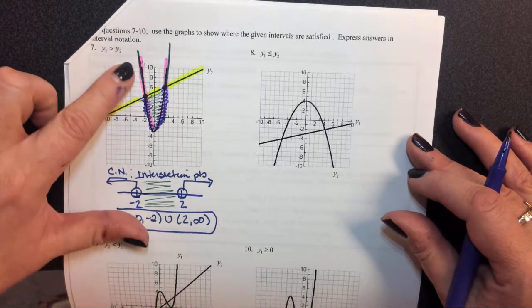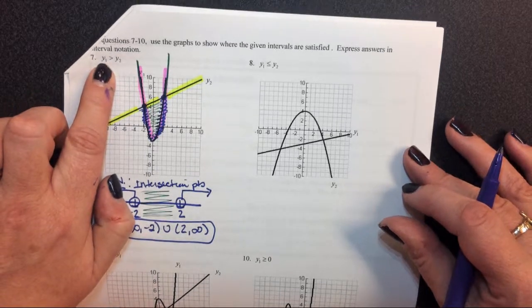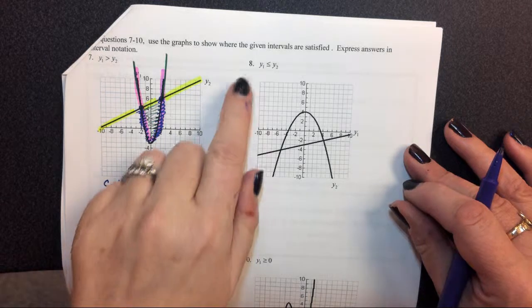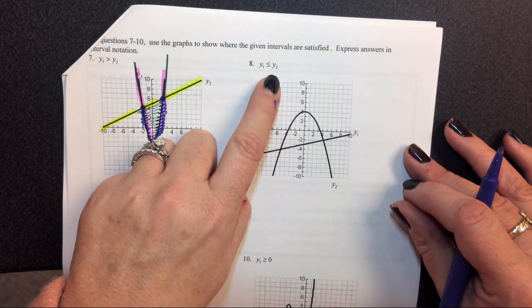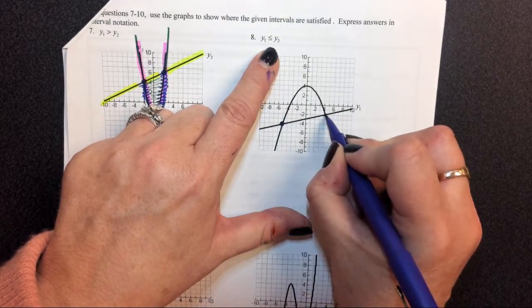Where it's above the yellow line. Because we want to know where is the parabola, which is y1 greater than y2. Let's look at number 8. So here I want to know where is y1 less than or equal to y2. So first of all, let's find the critical numbers. Those are from the intersection points.